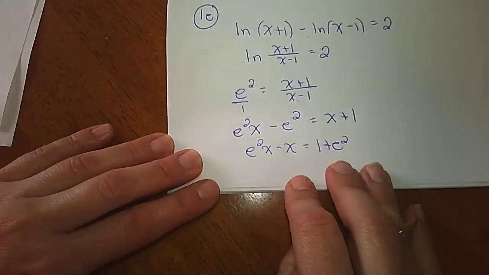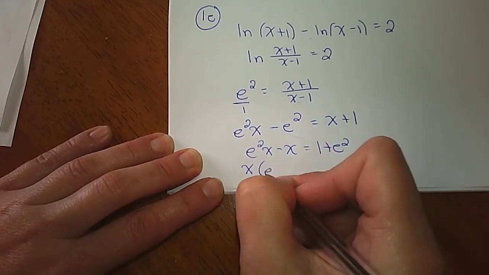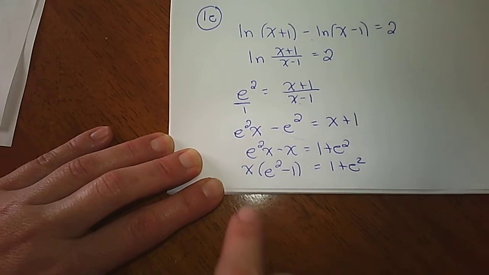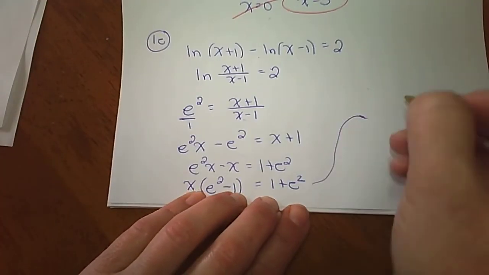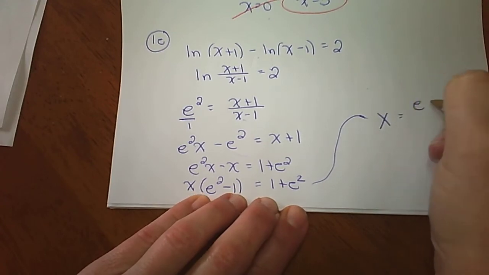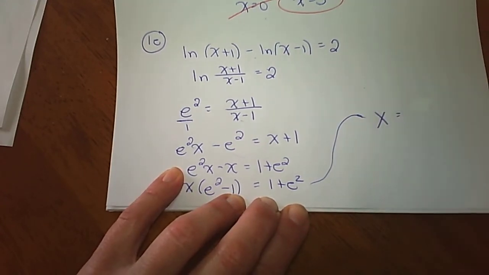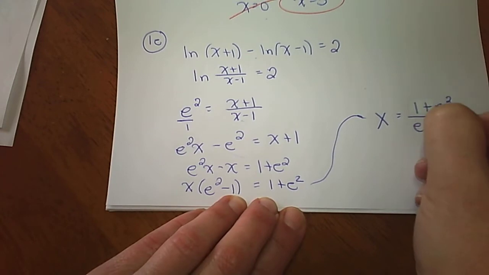The reason why we want to do that is so I can factor out an x here. And then divide both sides by e squared minus 1. So we have 1 plus e squared all over e squared minus 1.